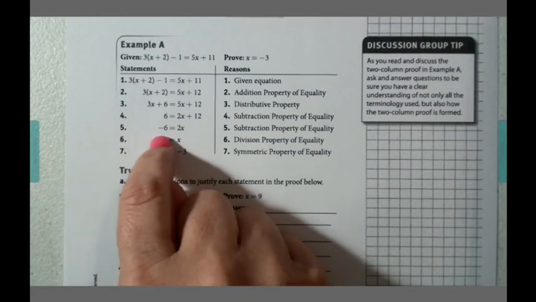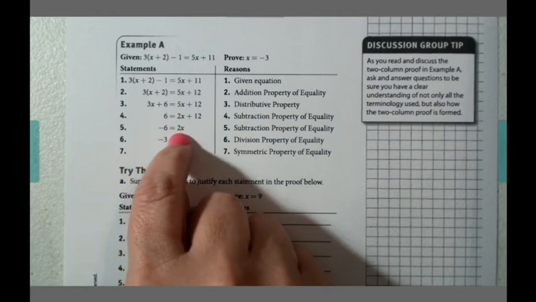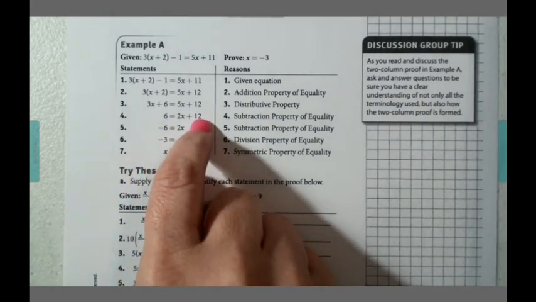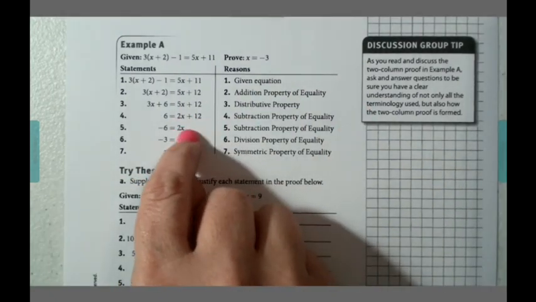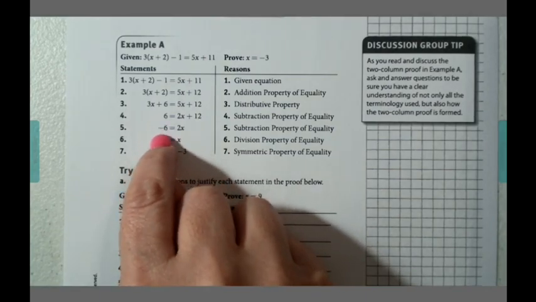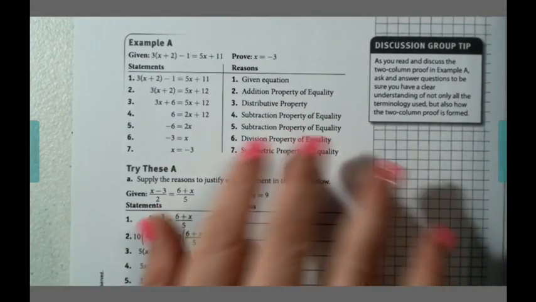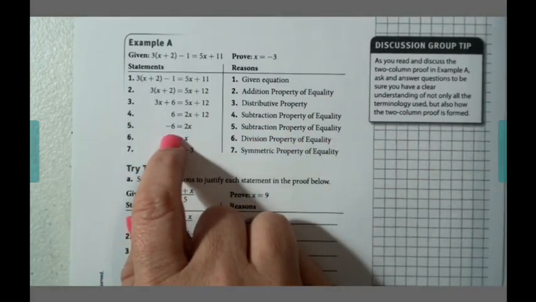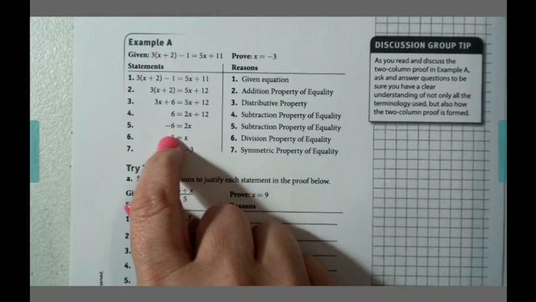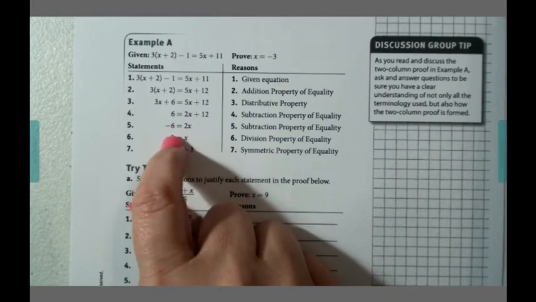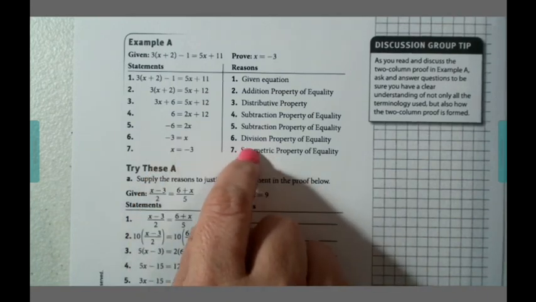Step 5 says negative 6, they somehow changed that sign, equals 2x. But if you notice, this 12 has now been subtracted from both sides. Well, 6 minus 12 does equal that negative 6. So they used the subtraction property of equality here. Next step, they wanted to get x by itself, so they divided by positive 2. Notice the 2 is no longer here, and this negative 6 has now become negative 3. So they used the division property of equality.